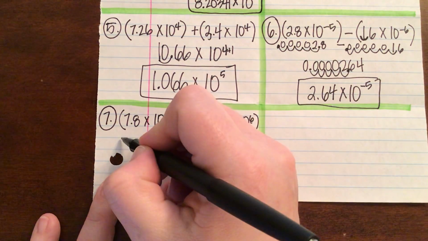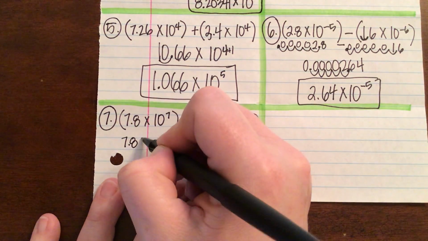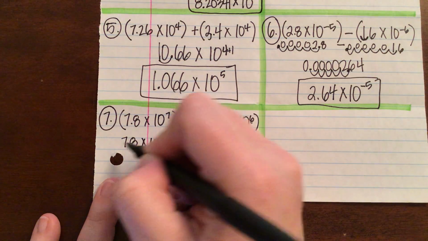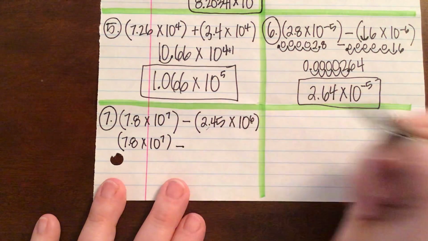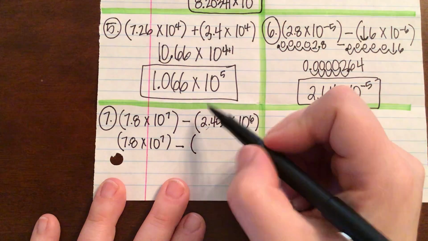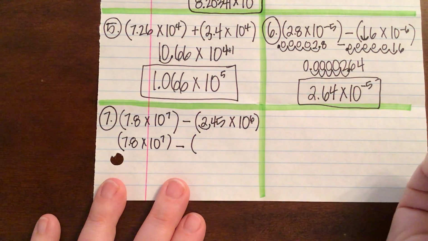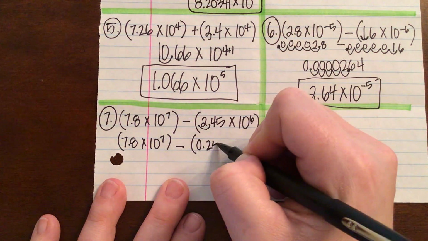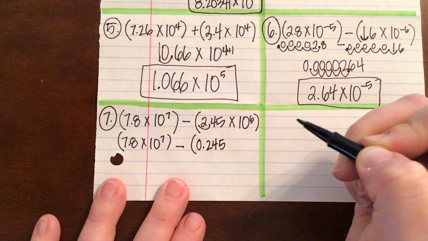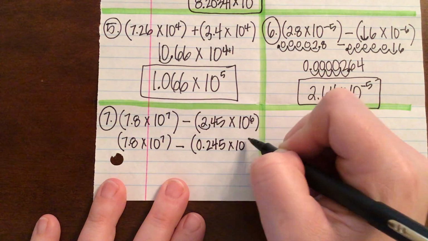So I'm going to rewrite 7.8 times 10 to the 7th as the same thing. Minus, but this time I'm going to give it 1 more move. So it's 0.245 times 10 to the 7th.